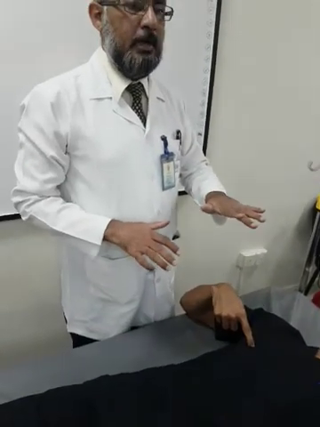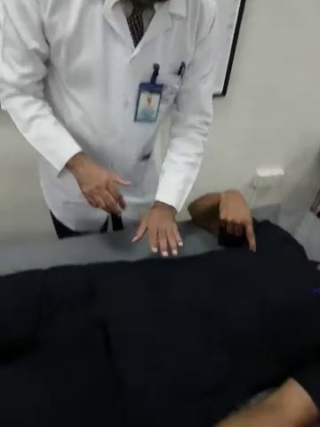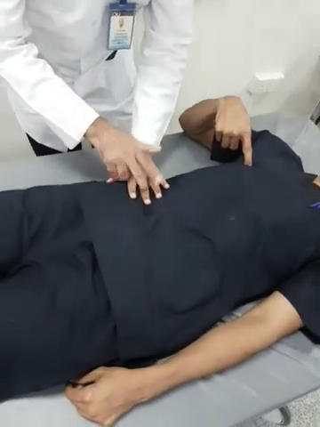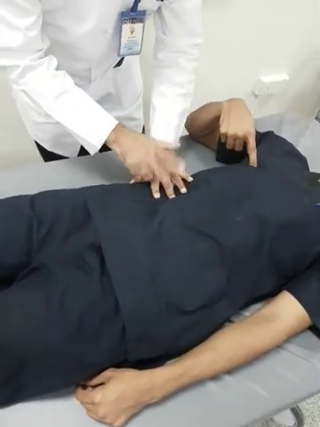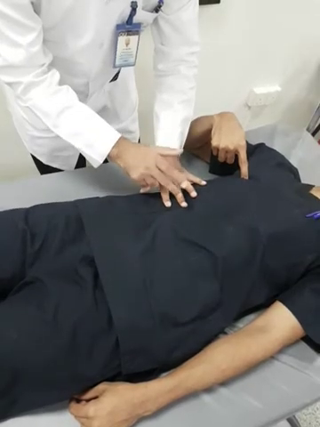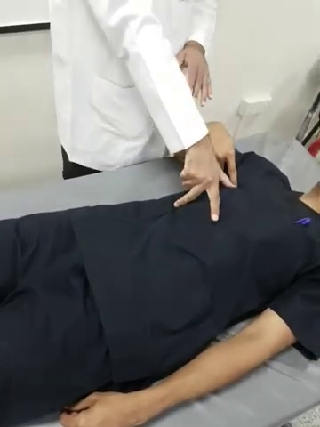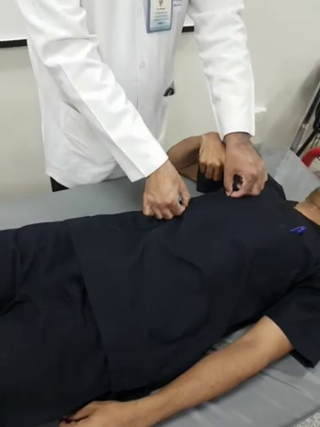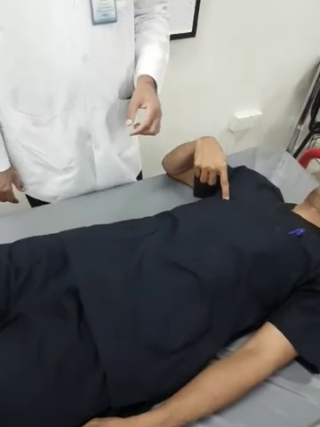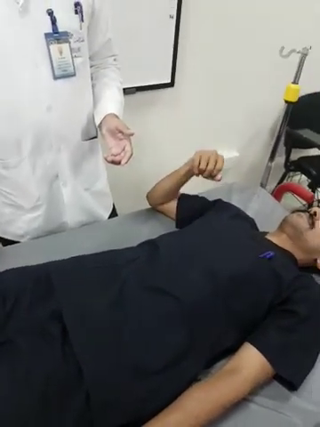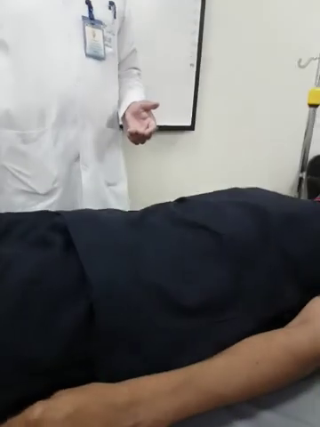These fingers a little bit up and strike. Okay, but here it's a light percussion. Keep it lightly until you find the dullness. So this is the level of the spleen. If you have a measuring tape, it's around 10 centimeters. It's normal. Okay. This is the liver span.